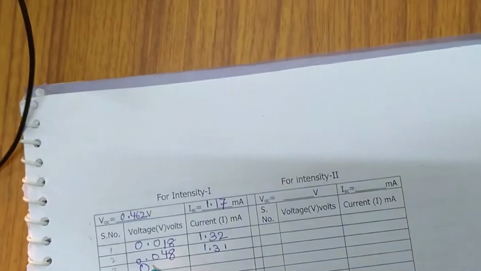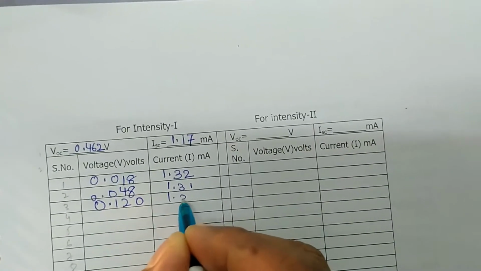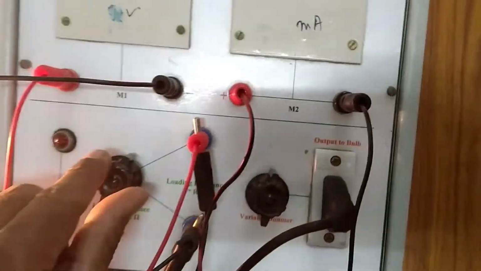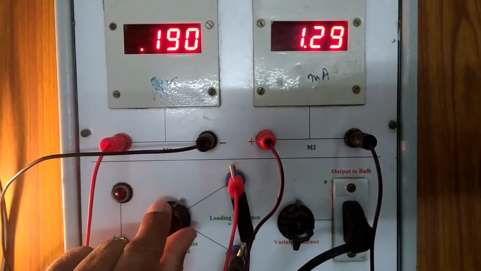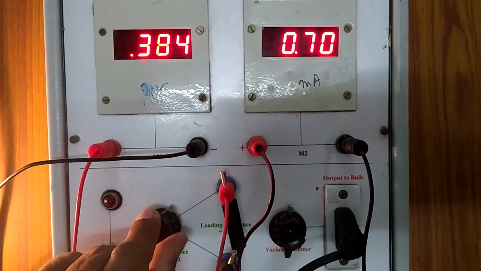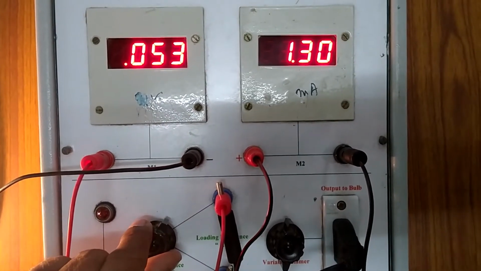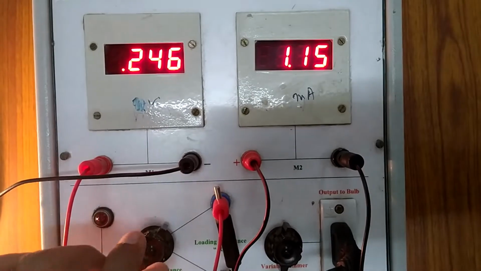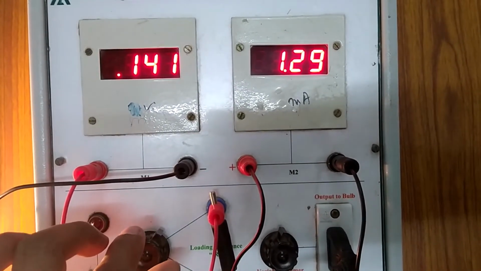So 0.120, current is 1.31. Now I increase the value slowly. Now the current has started decreasing very rapidly, and I keep increasing the value to 0.15.